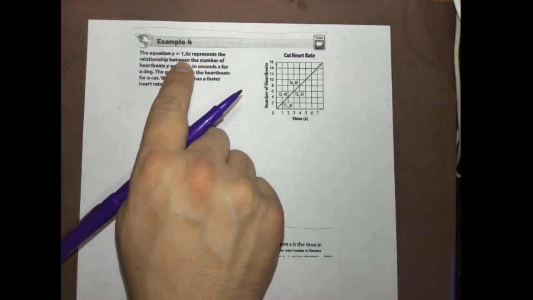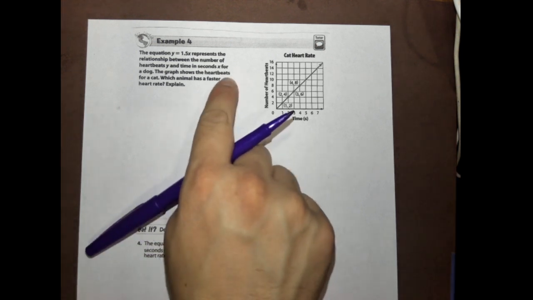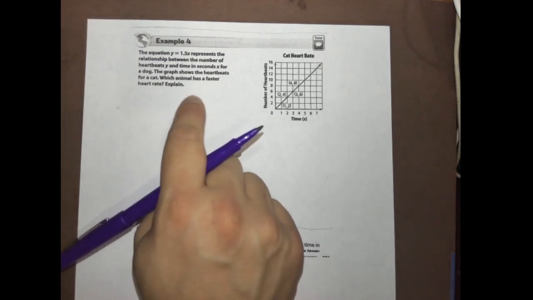Alright, example 4 says the equation y equals 1.5x represents the relationship between the amount of heartbeats y and the time in seconds x for a dog. The graph shows the heartbeats for a cat. Which animal has a faster heart rate?